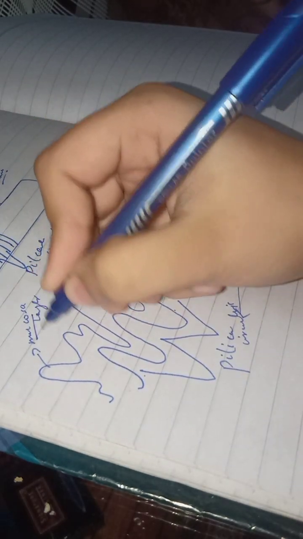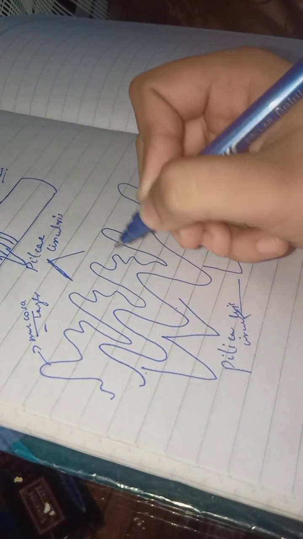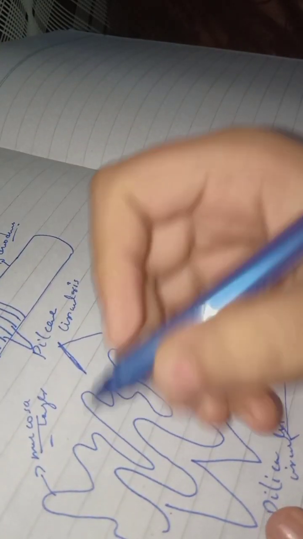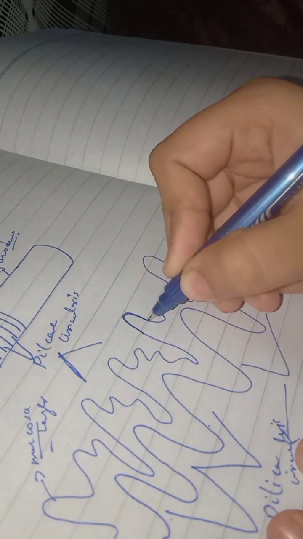On this side the mucosa layer is present. After that we have other layers on that side. Now let's look at the structure of this mucosa.